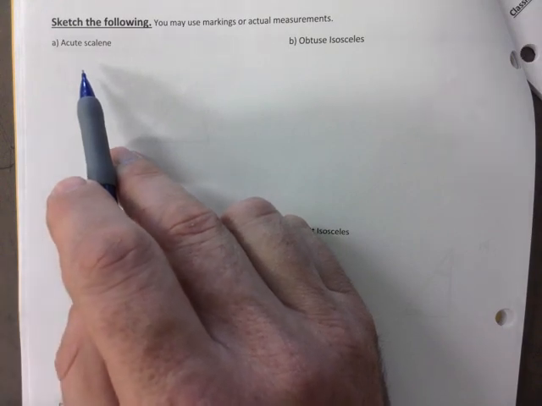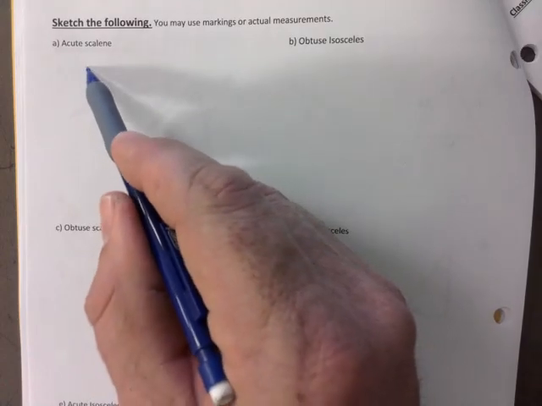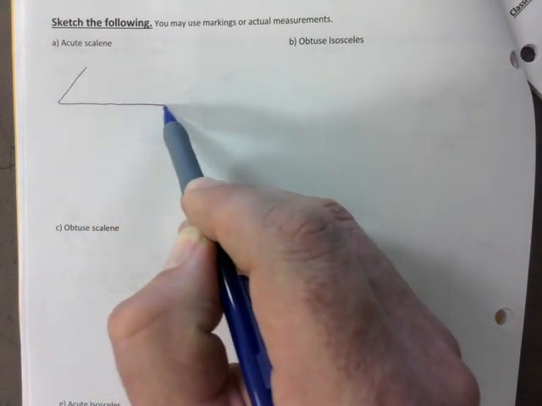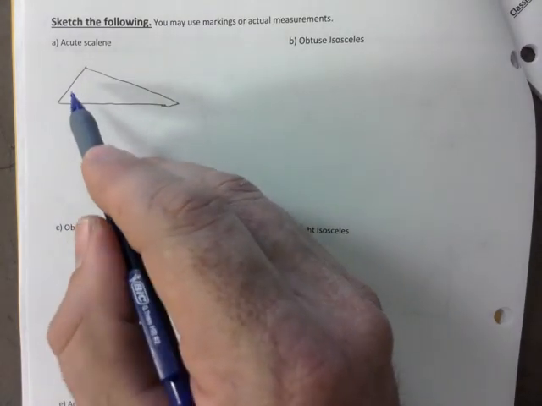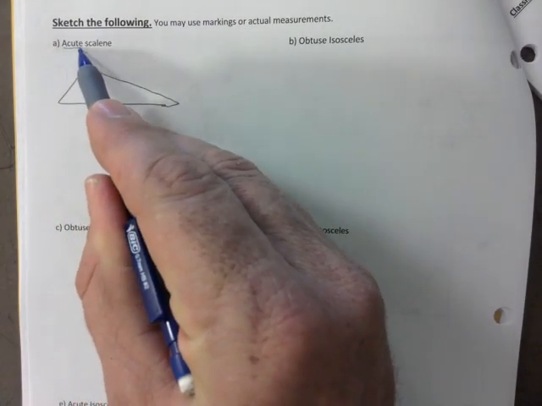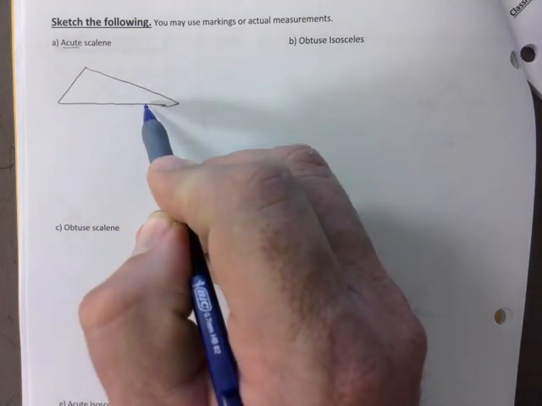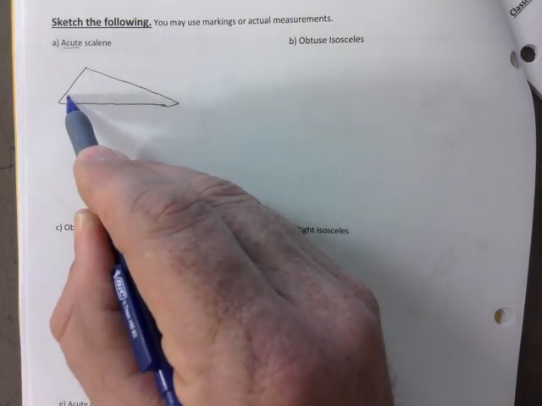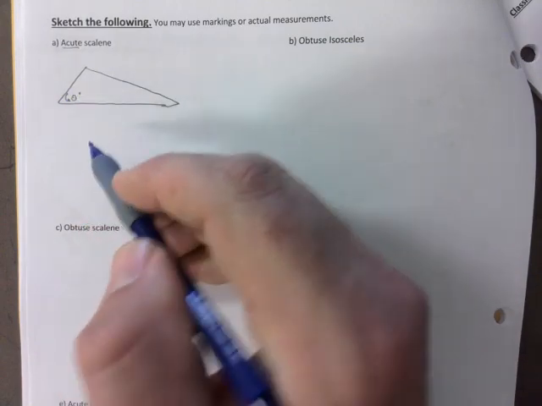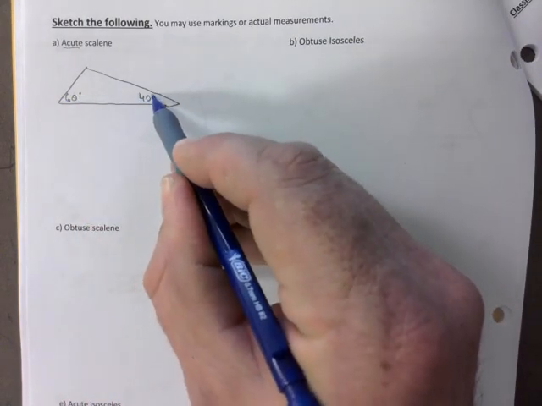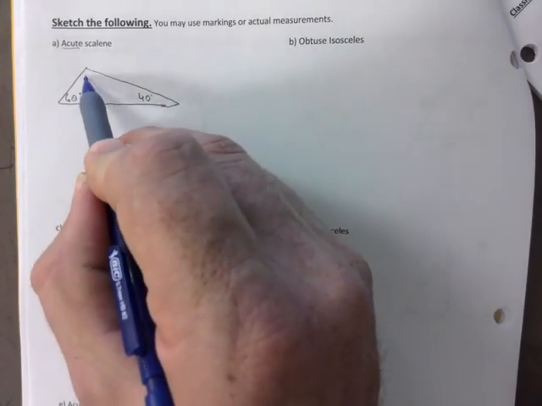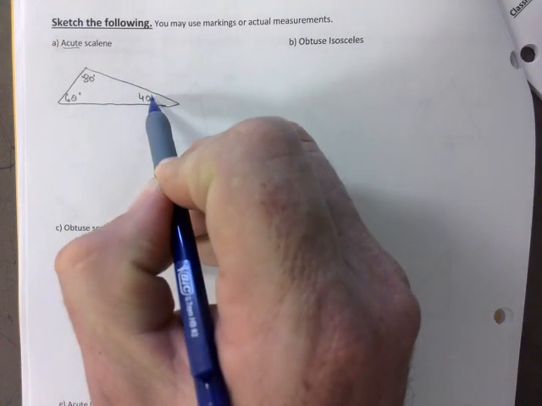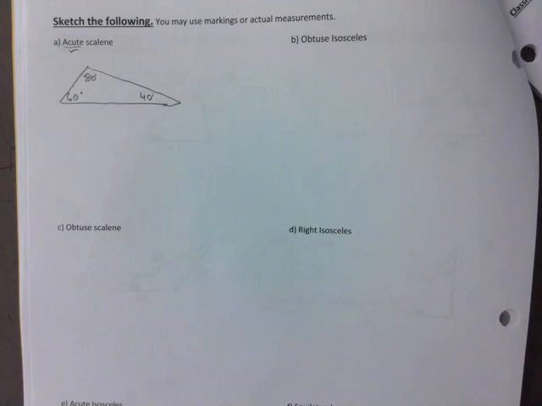Yeah. It isn't that hard. I would say just make sure if it's a scalene, you make it look off-centered like this. Just make it look off-centered. And what do you want to make sure all angles measure? Less than 90, correct? So let's try something. I'm going to go 60, 40. What does that add up to already? So this must be 80. So check, acute is done.